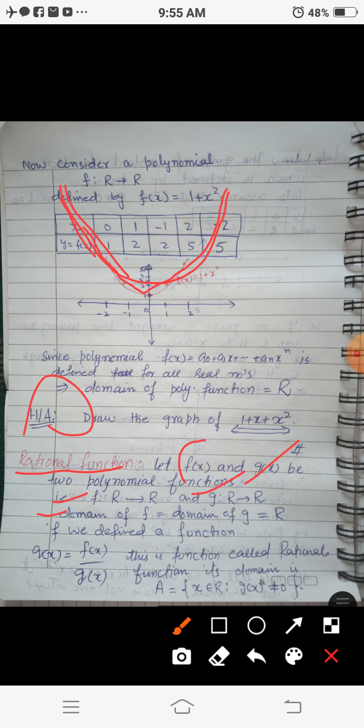The domain of f as well as the domain of g is R, because polynomials are defined at every point. If we define a function q of x equals f of x upon g of x, then this function is called a rational function. You know that rational numbers are of the form p by q, where q is not equal to 0.